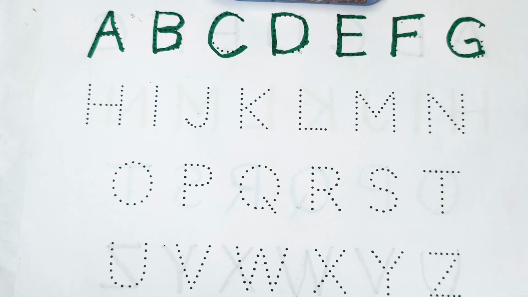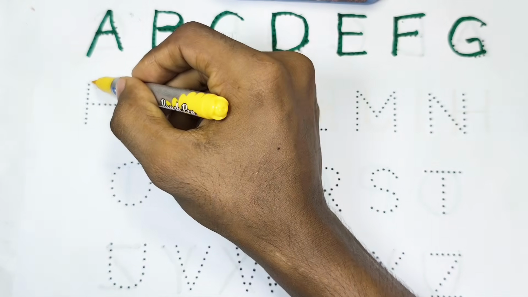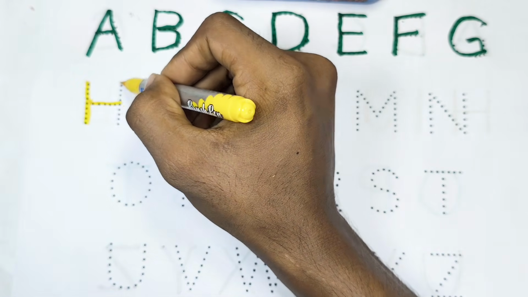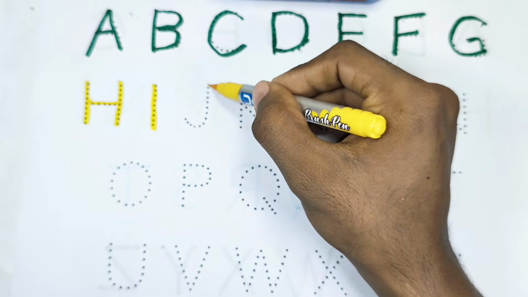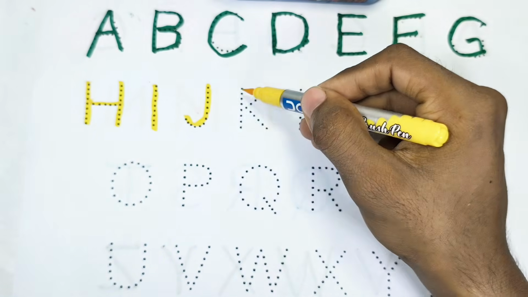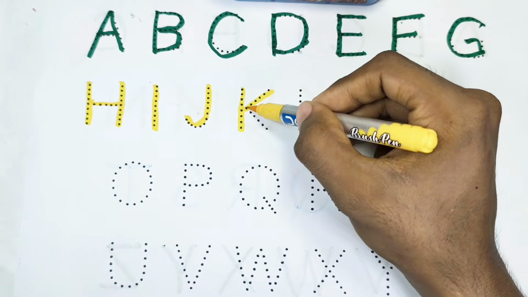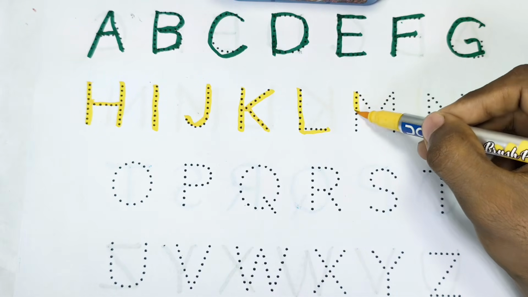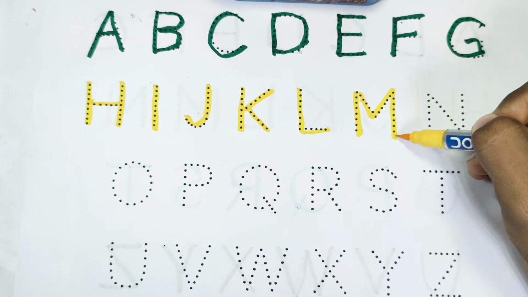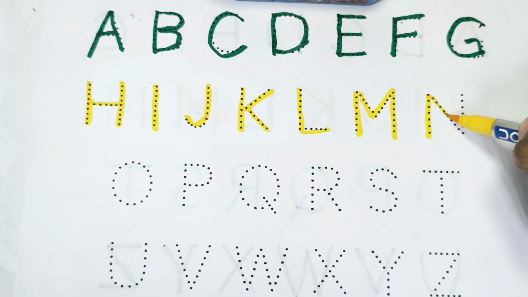Kids, now you draw H. H. H for helicopter. I for ice cream. J. J for joker. K. K for king. L. L for lion. M. M for moon. N for nose. Kids, now you draw O.